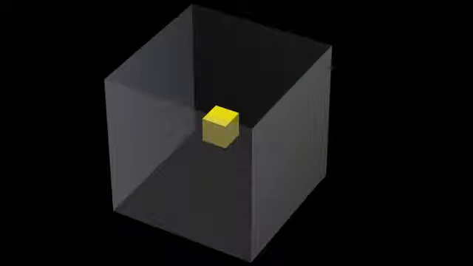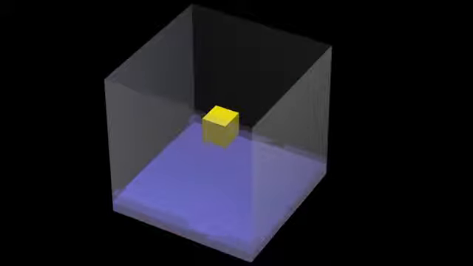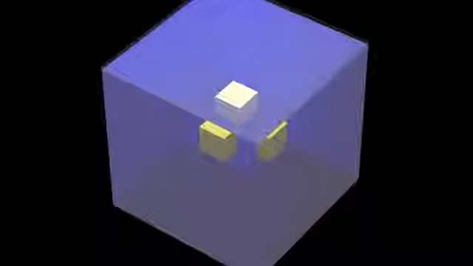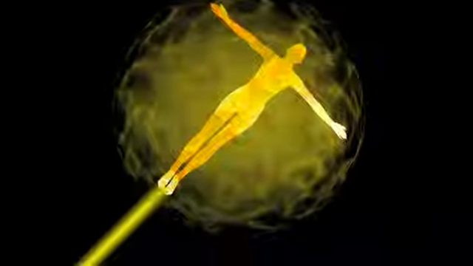Suppose we fill this container with water. Depending on what angle we look inside, it may appear that there is more than one yellow cube present. To understand why this is happening, let's again consider the paths of the light beams.